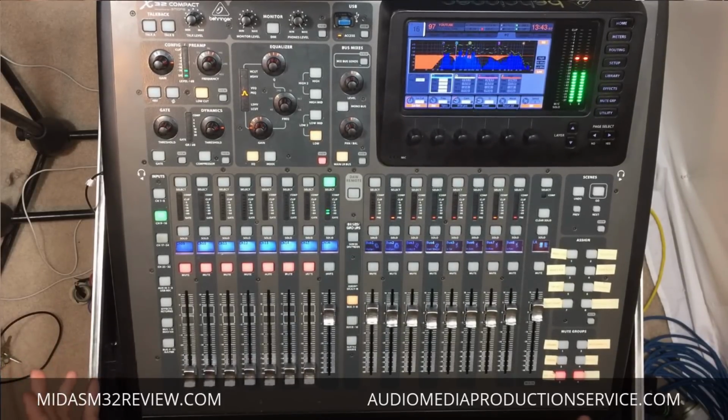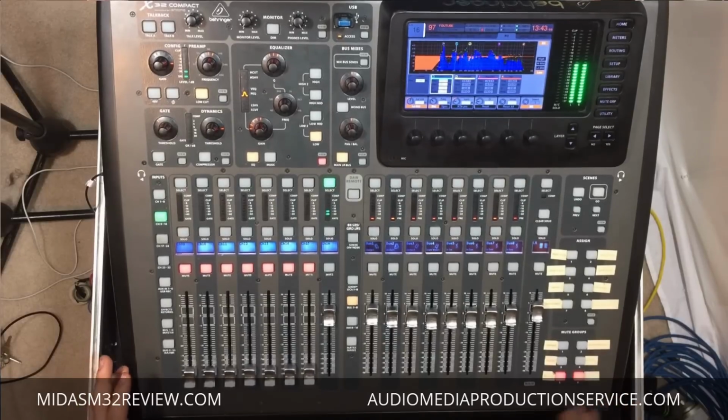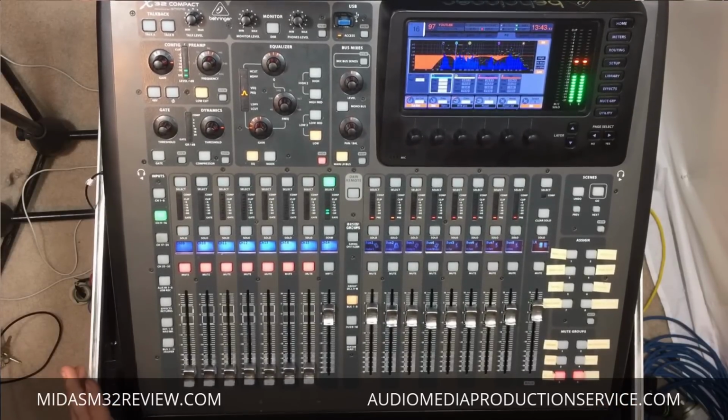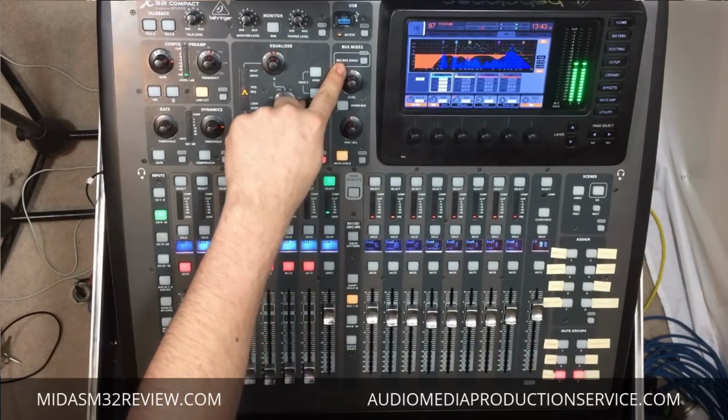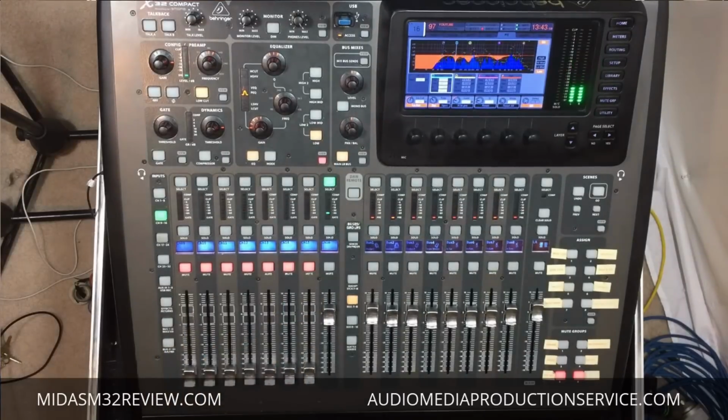On the big X32 and the Midas M32, the easiest way to send to monitors is a row of four knobs under the mix bus mixes section. It's going to be in layers too, but you're going to have encoders just like in the analog world. So my advice, if you're just starting out and you need to get stuff sent to monitors, use those encoders up there.